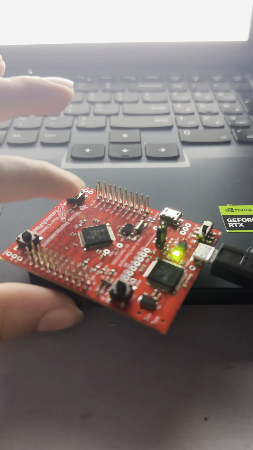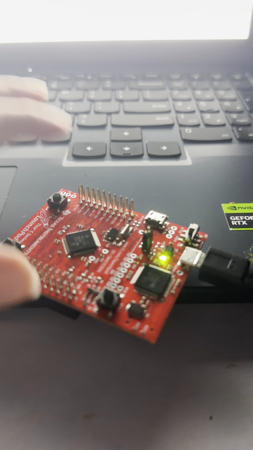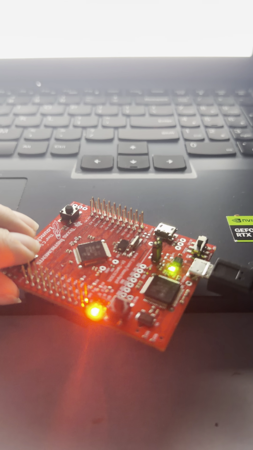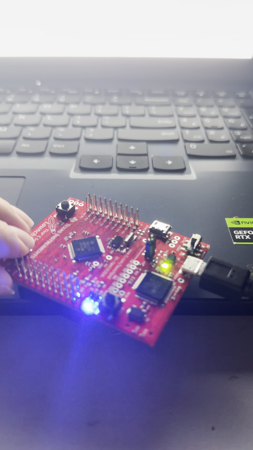And we can reset it, and it'll reset, but there's no visual indicator for that.